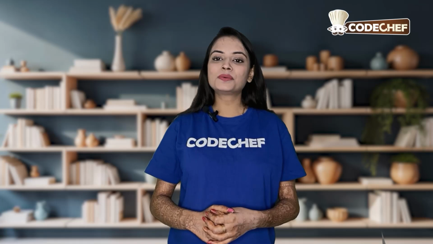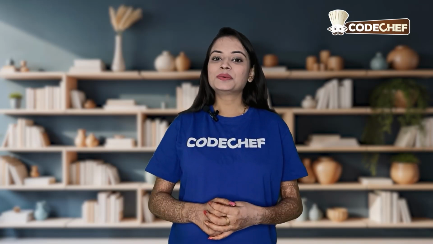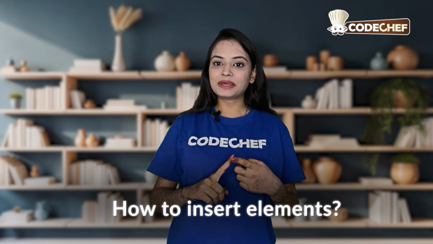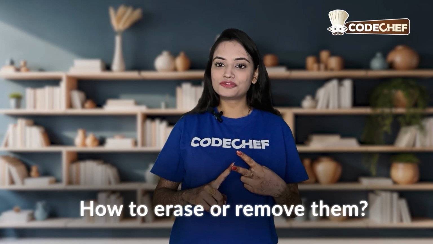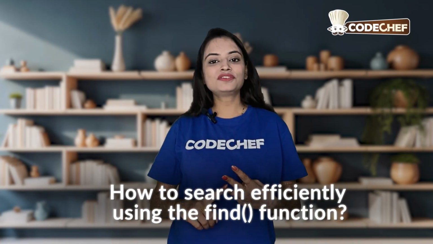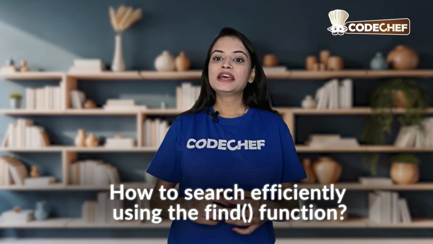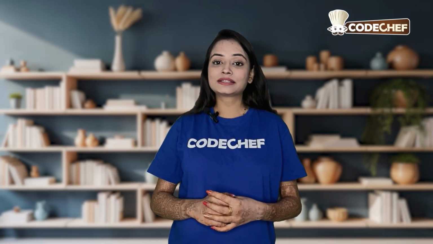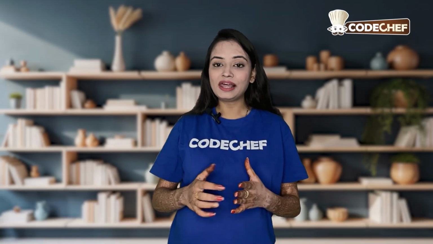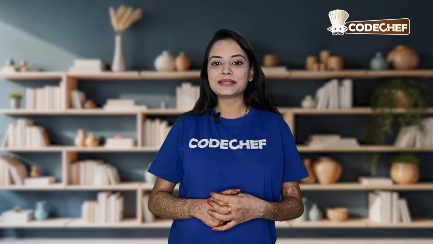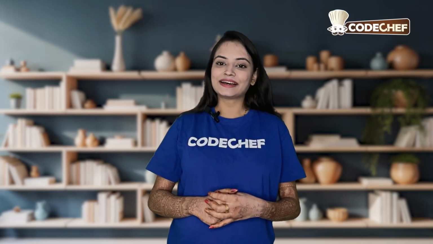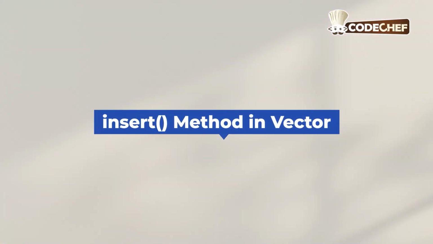In today's video, we are exploring some extremely important vector operations, which are how to insert elements, how to erase or remove them, and how to search efficiently using the find method. These operations make vectors one of the most powerful and flexible containers in C++. So let's get started. Insert method in vector.